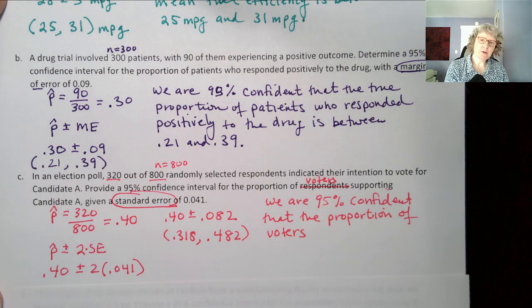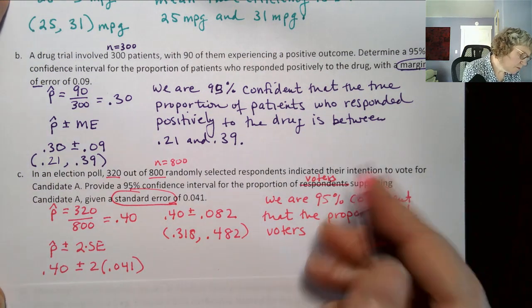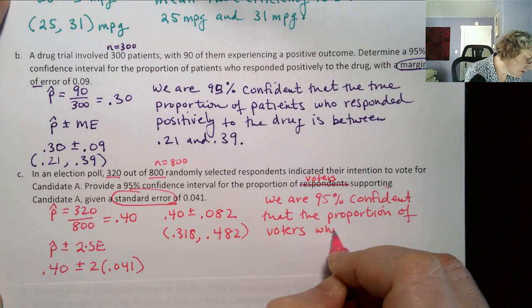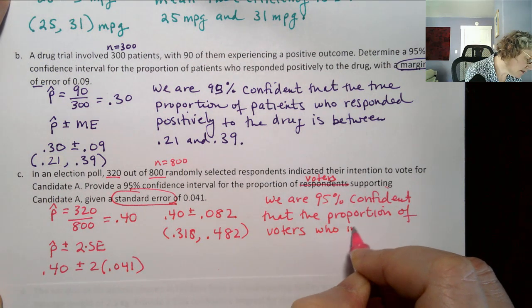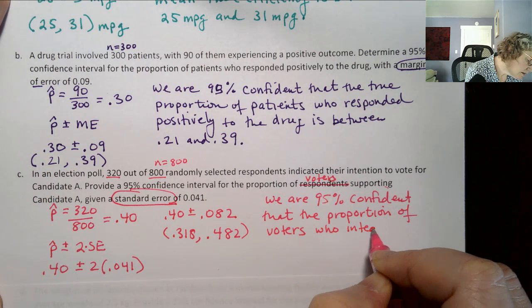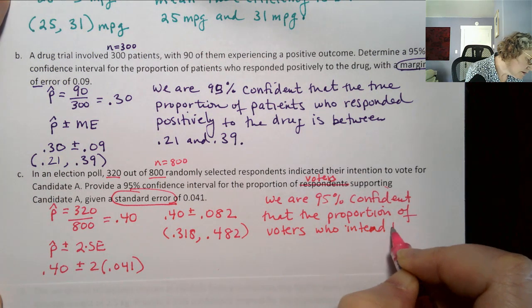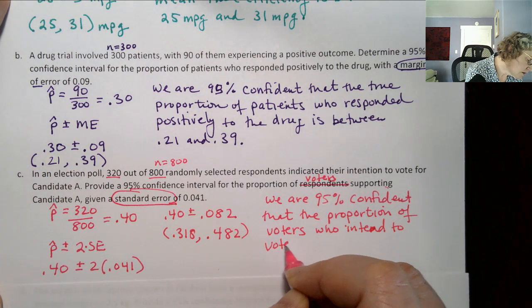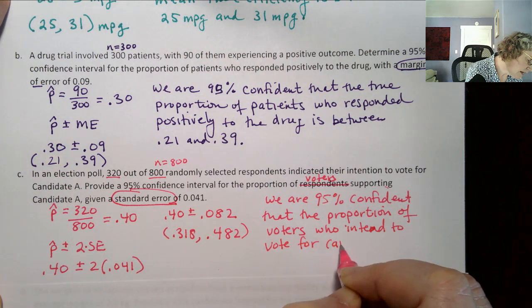Is it voters, likely voters, people who are registered? Sometimes it's likely voters. Proportion of voters who support or who intend to vote for candidate A.